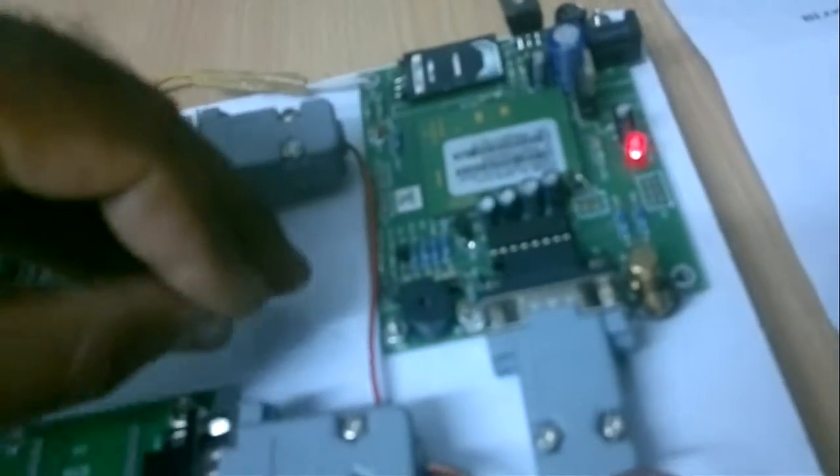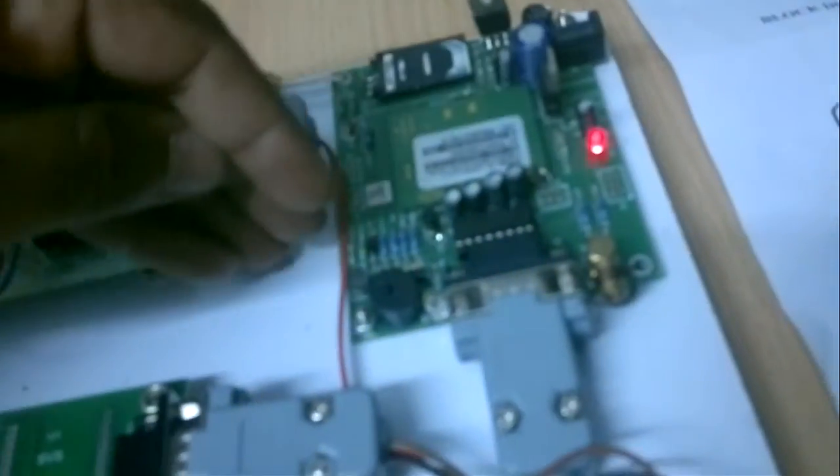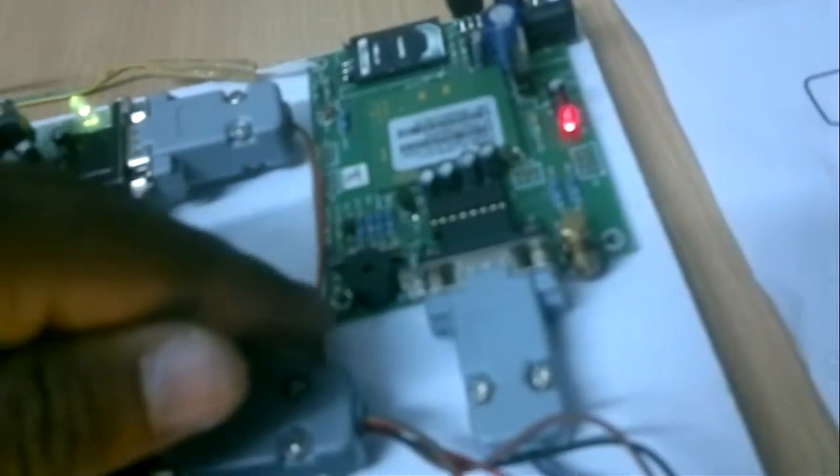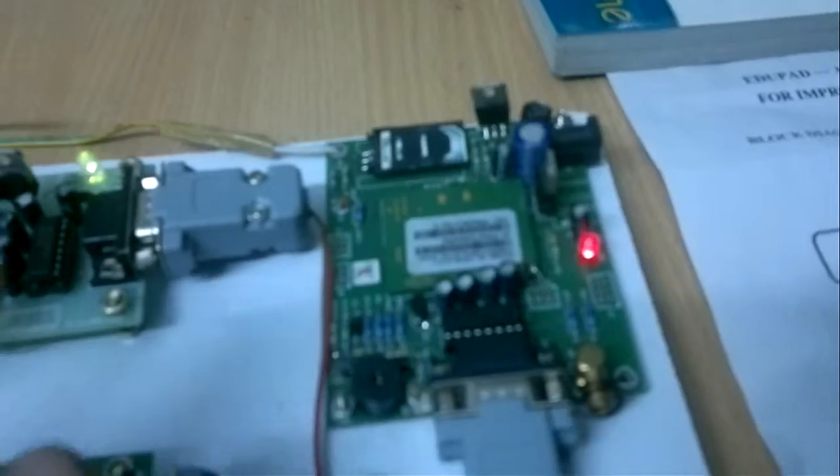So that's why these commands are built into the GSM modem. AT+CMGR is for receiving an SMS, AT+CMGS is for sending an SMS, and AT+CMGD is for deleting an SMS. Why are we using these commands?